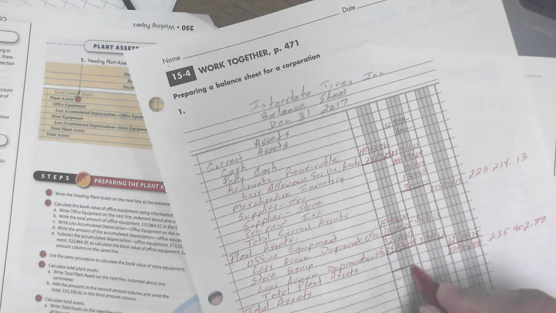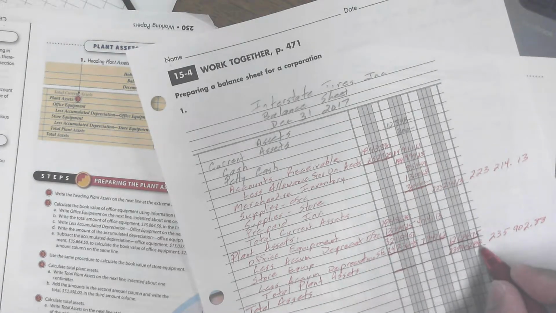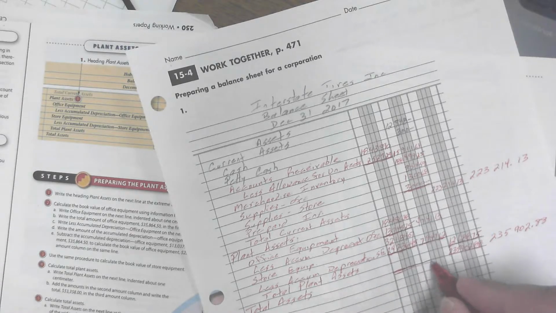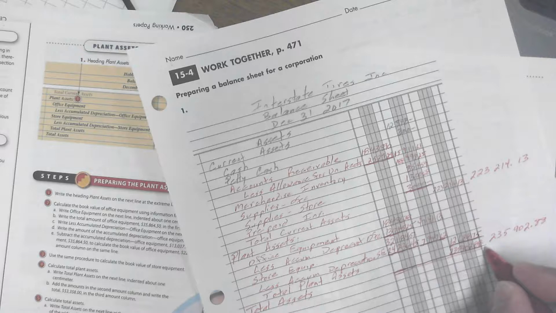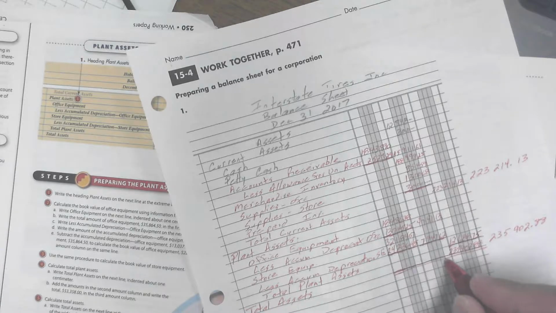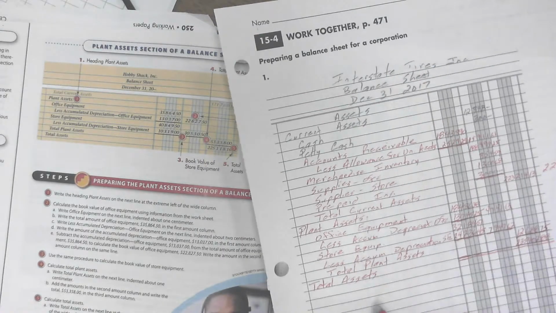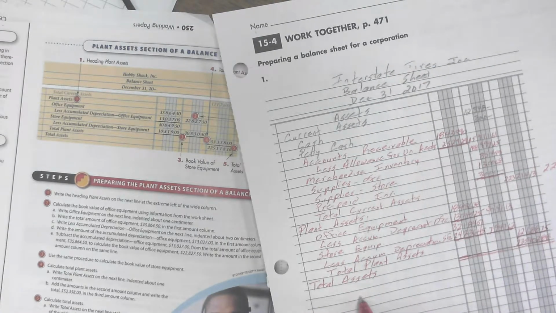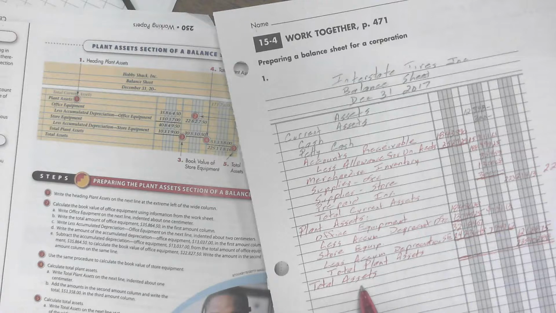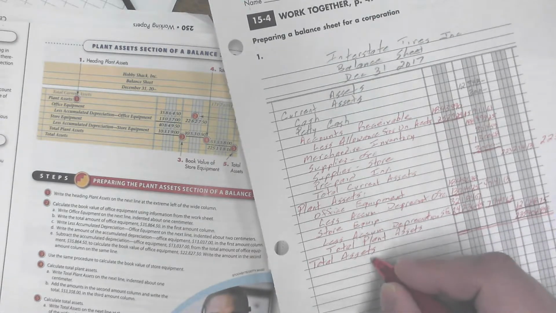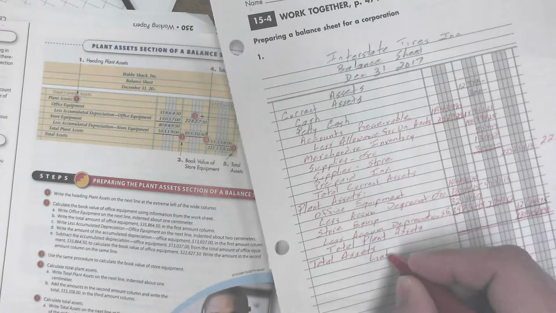So draw a double line to indicate that we're starting a new section, or this is the grand total of the top section with our double line. And then just write immediately on the next line under total assets, we'll write liabilities.